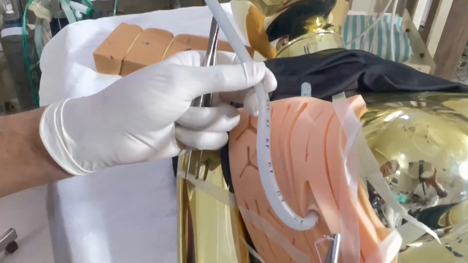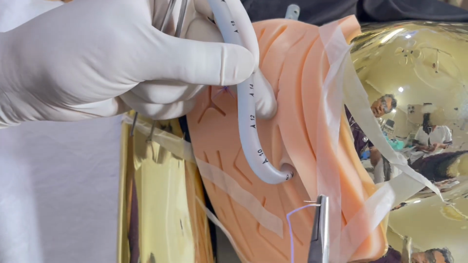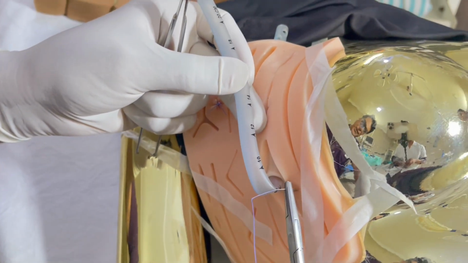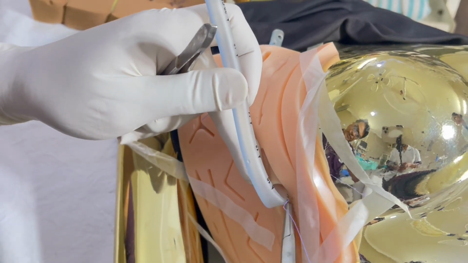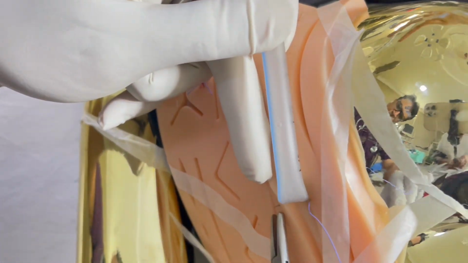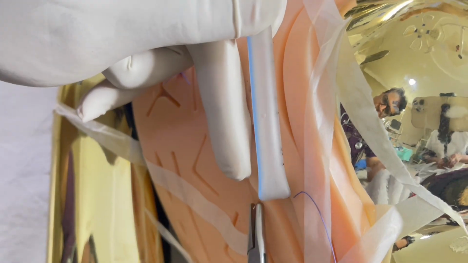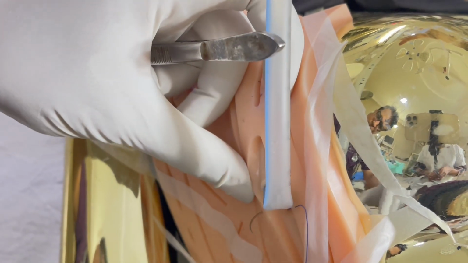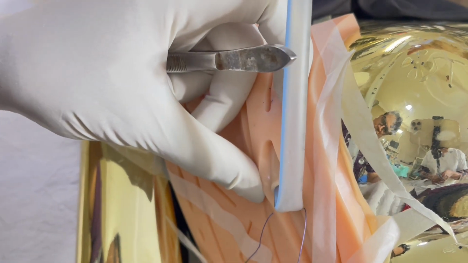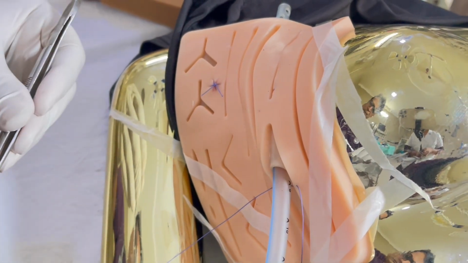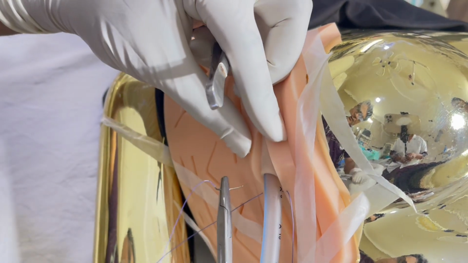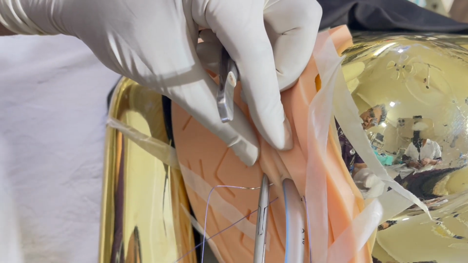There are different methods. One is you just take a horizontal mattress. So you take a suture below the drain, then this is the horizontal mattress.